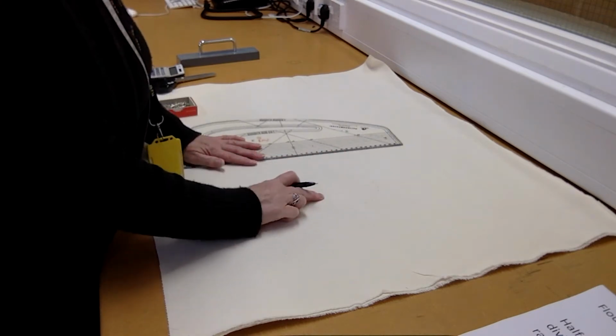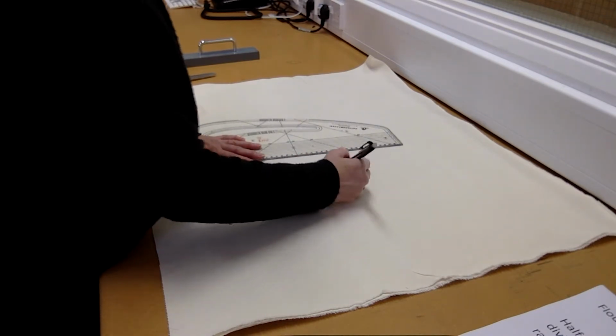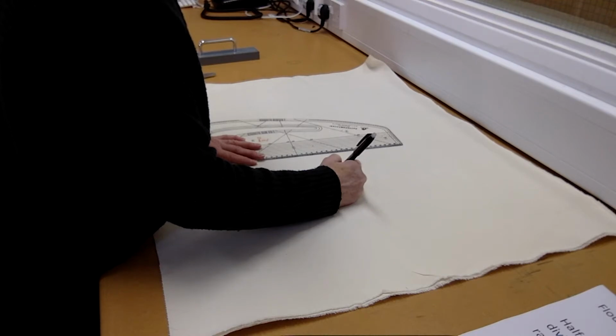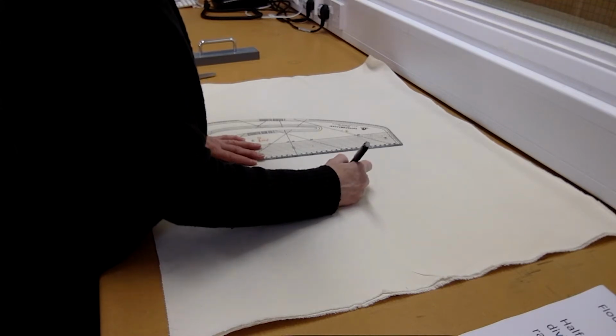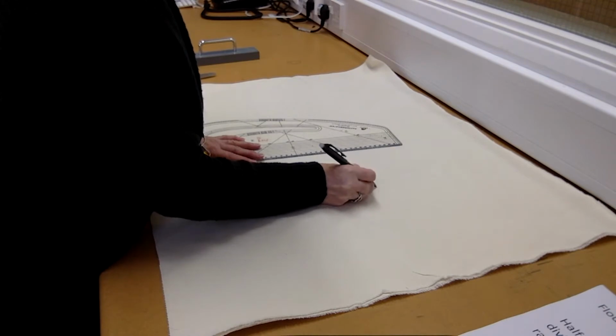Once you've done that circle, I'm now going to draw that in. Now, if you're confident, you could just draw that freehand. So effectively, I'm lining up my dots and I'm drawing my circle.